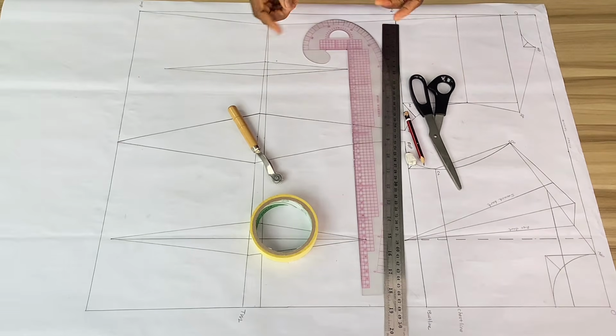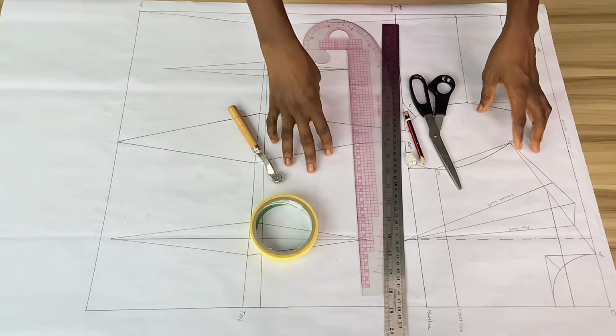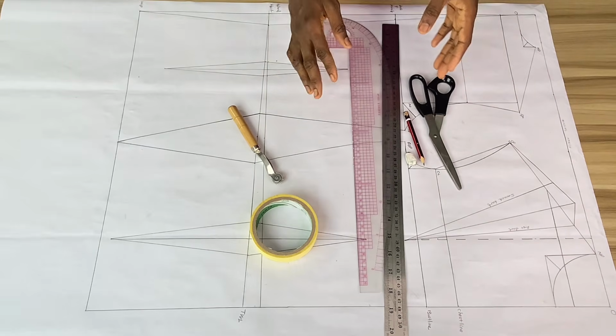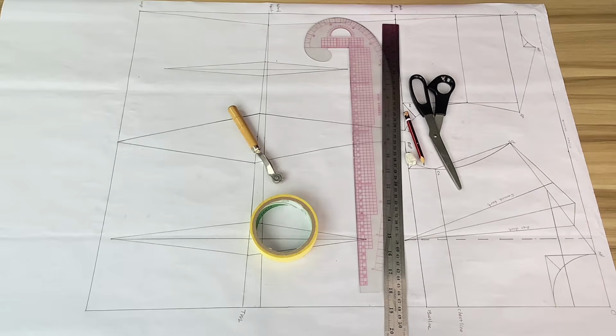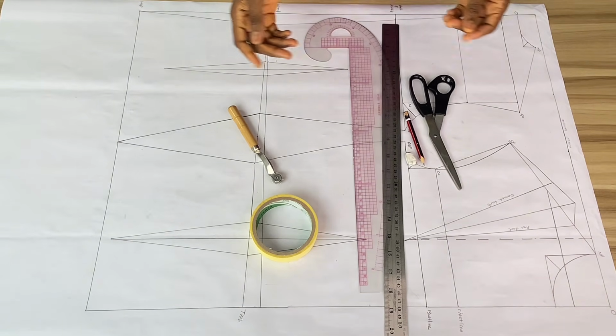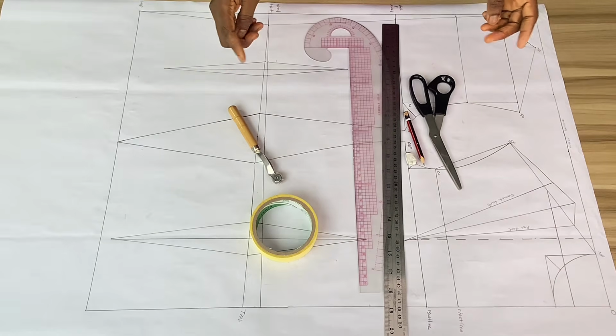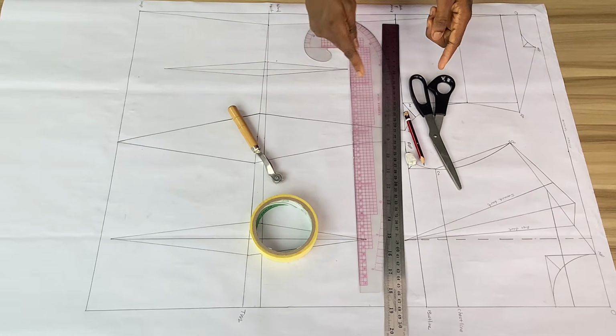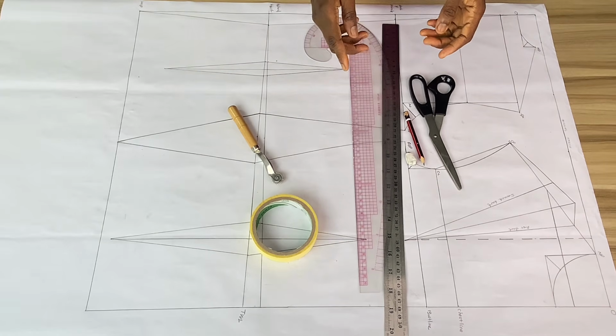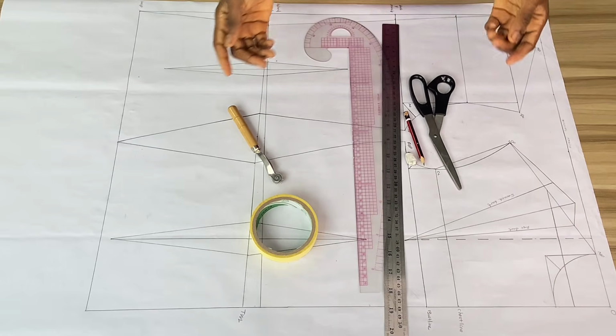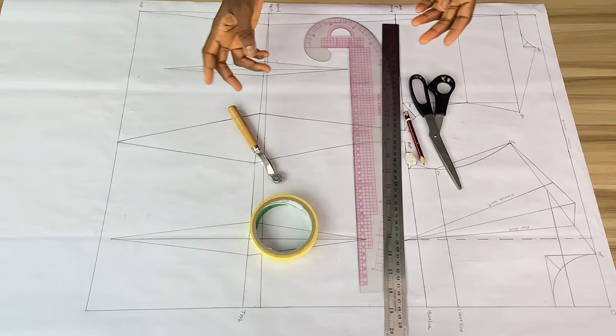In today's class, I'm going to be teaching you how to transfer your already made drafted pattern into another pattern paper for recreation, manipulation, and reuse. In my previous tutorial, I taught you the advanced way of drafting a bodice block accurately. The purpose of this tutorial is that when you already have a bodice block for a particular client, you don't have to draft another bodice block all over again for that client. This is why it is important that you learn how to transfer your patterns to another pattern.